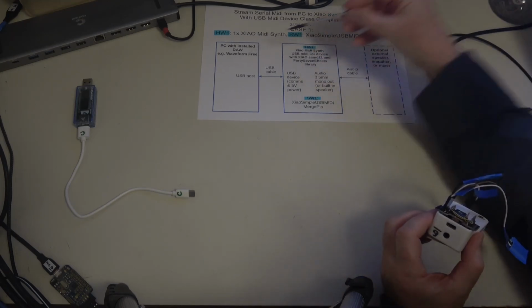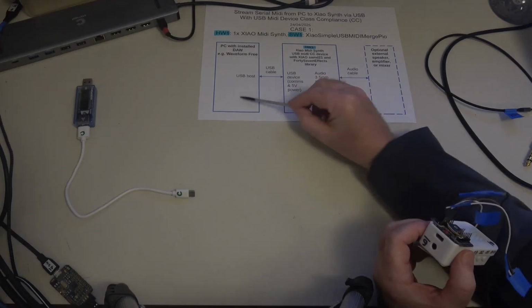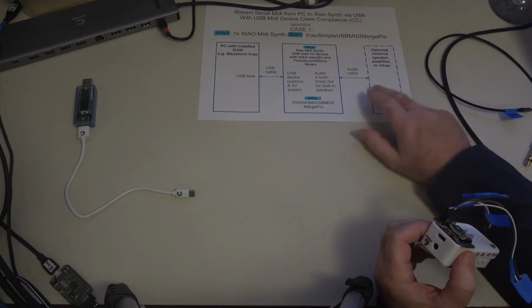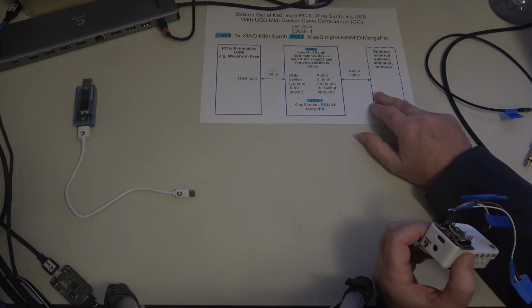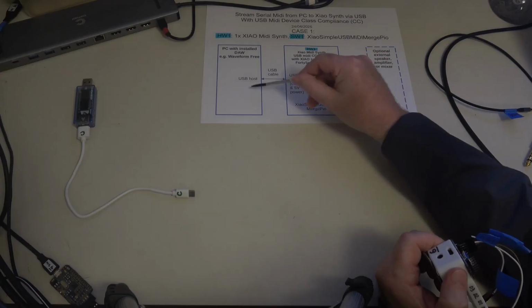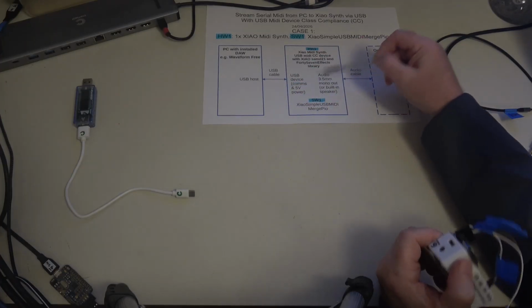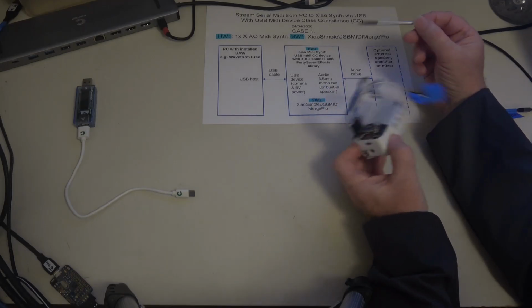So this allows us to stream MIDI from here to here, which is basically just very much like a UART serial protocol, and also providing power, taking 5 volts USB power to power up this unit as well.